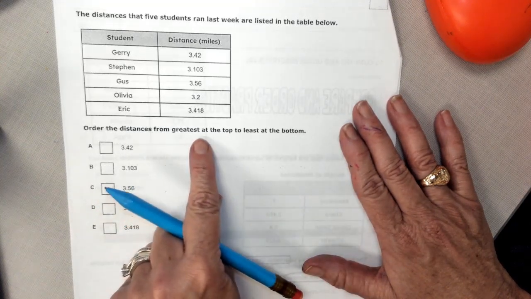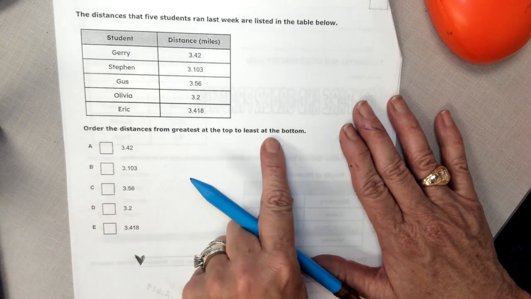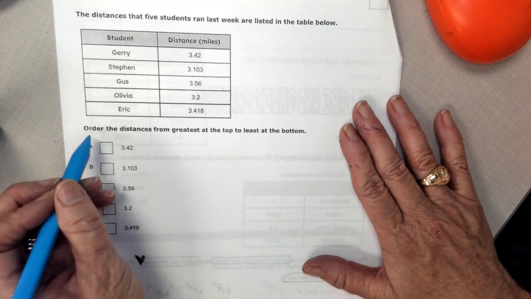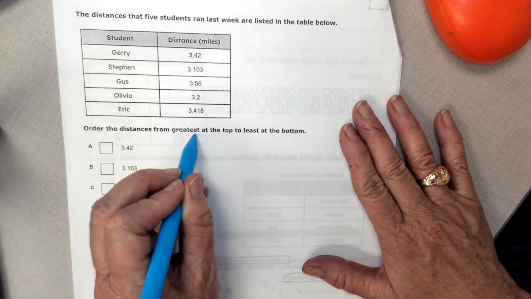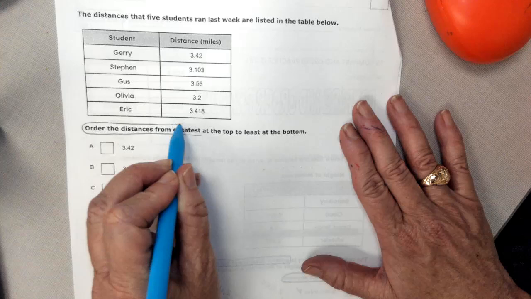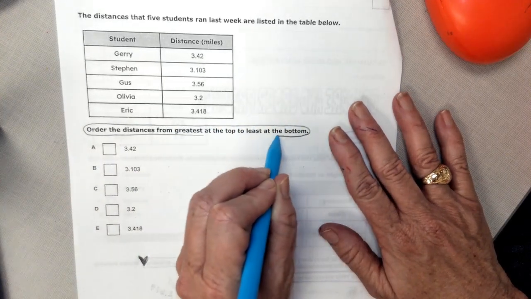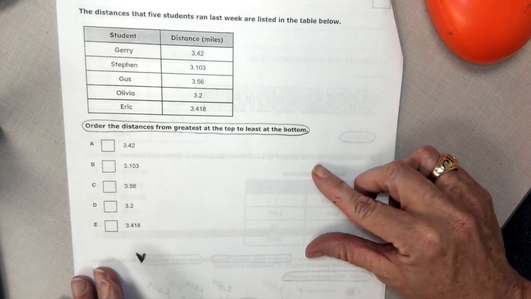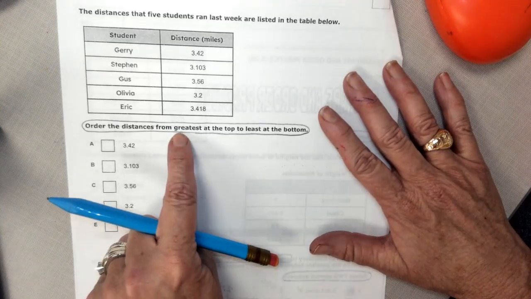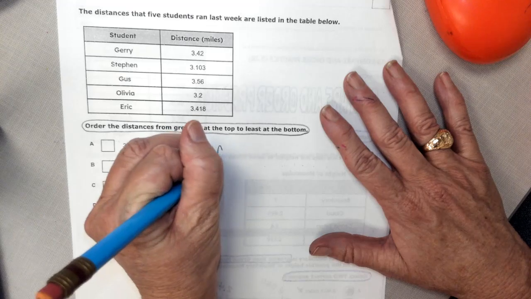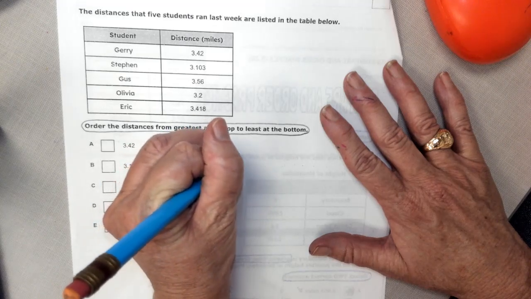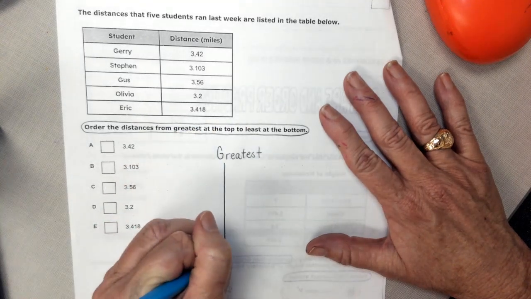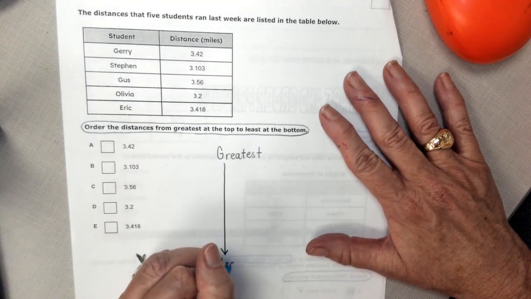So since this is specifically telling me to order from greatest to least, greatest at the top, least at the bottom, then I'm going to actually circle that information because that's super important to tune into. And now instead of making a horizontal number line, I think for this one, I'm going to go ahead and do a vertical number line. So we have the greatest all the way to the least value.